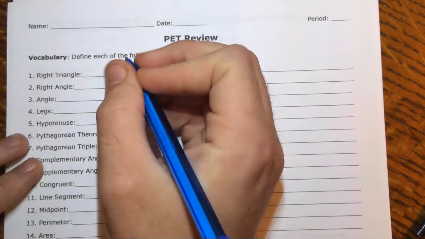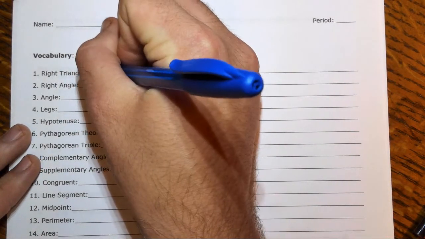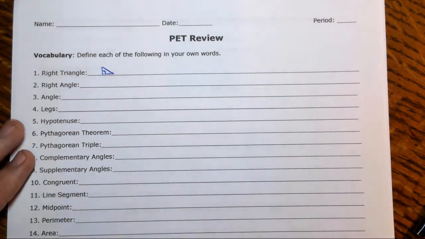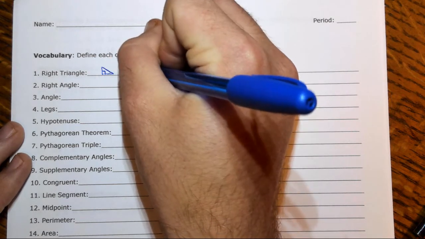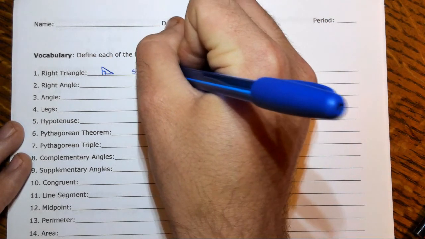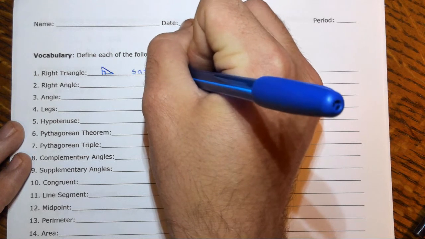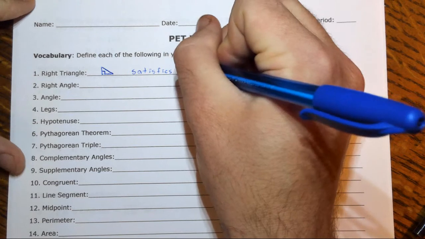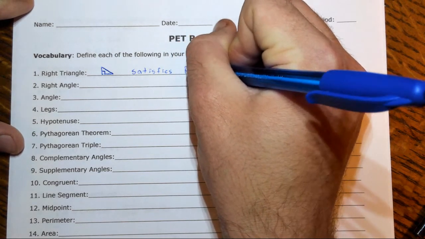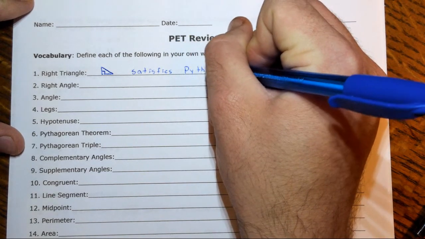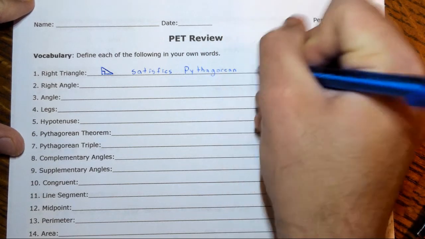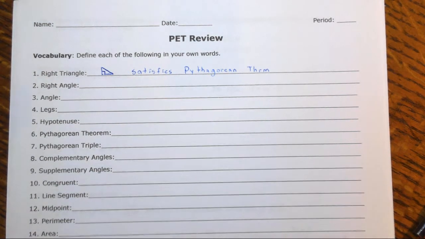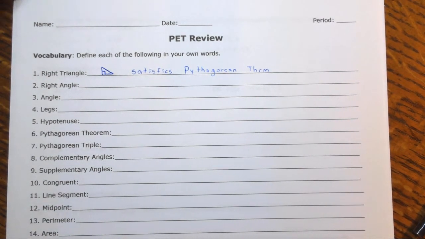Right, vocab. Right triangle. Right triangle, remember, is a triangle that has a right angle in it. It also satisfies, S-A-T-I-S-F-I-E-S. I don't know, Mr. Veenstra, like, sucks at spelling. Satisfies Pythagorean theorem. And we'll see that here in just a little bit. So a right triangle is just a triangle that has a right angle in it, and it satisfies Pythagorean theorem.